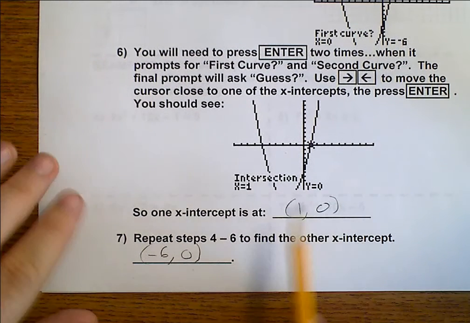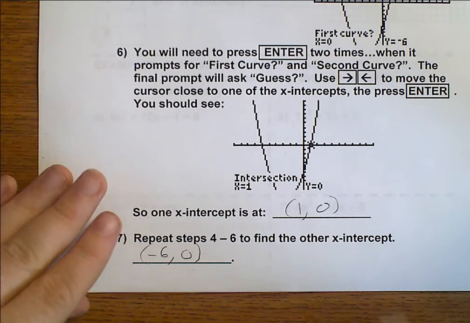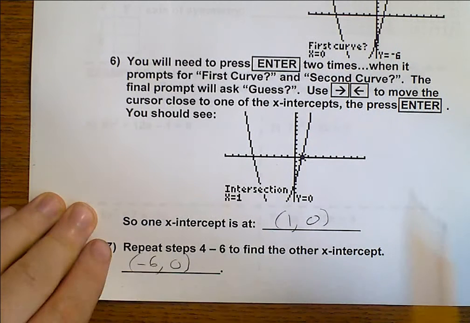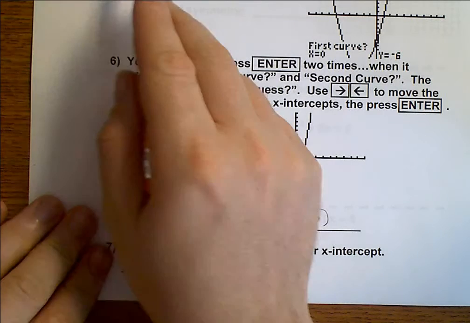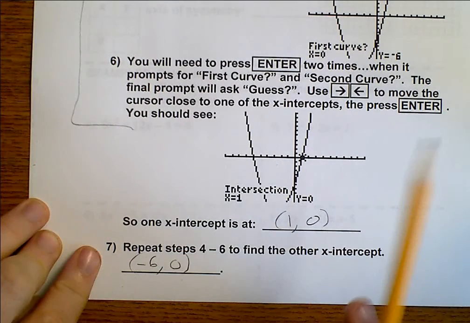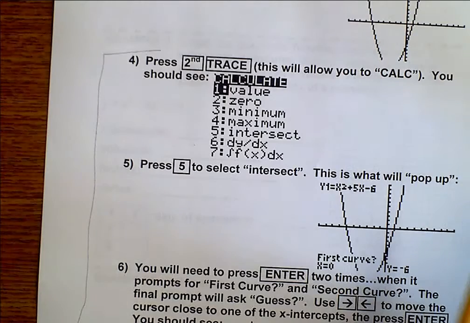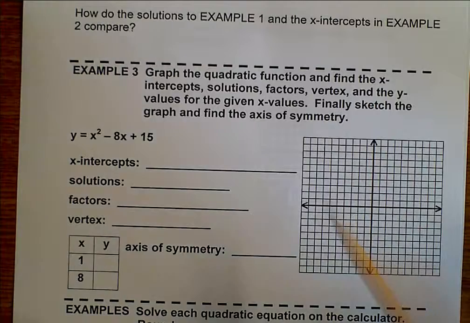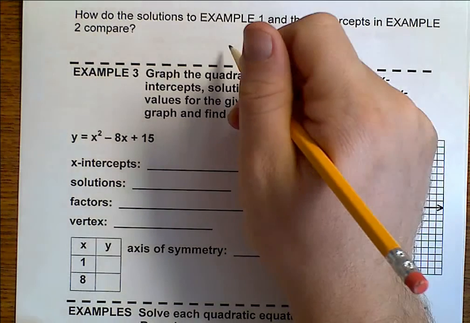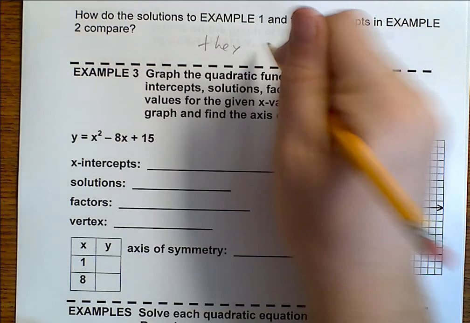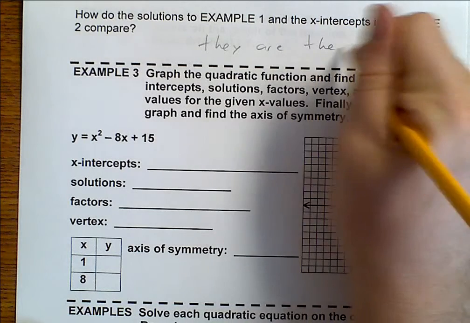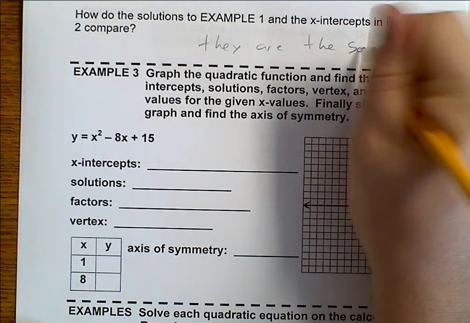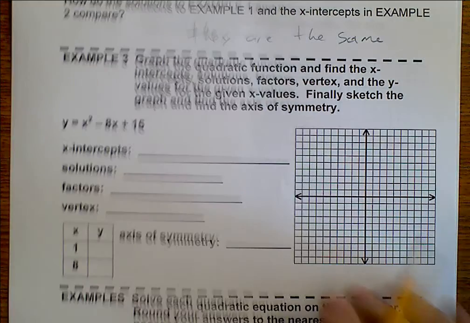So we have 1, 0 and negative 6, 0. Again, that's mostly following these instructions between 4 and 6. So how do these compare? They are the same.